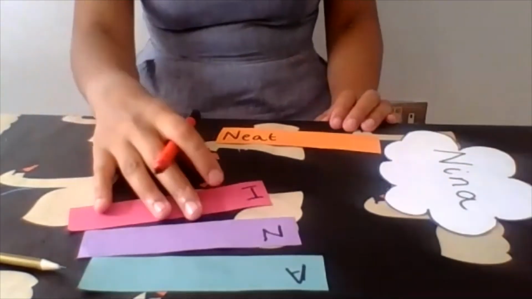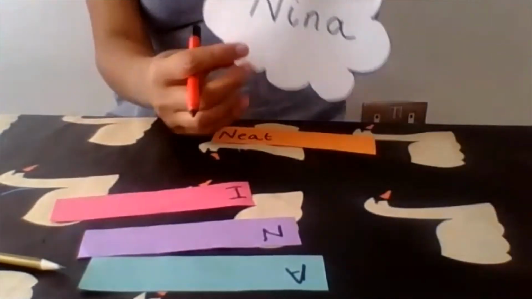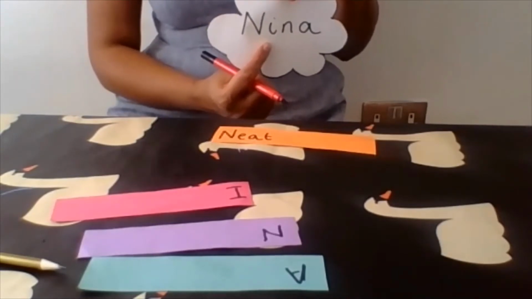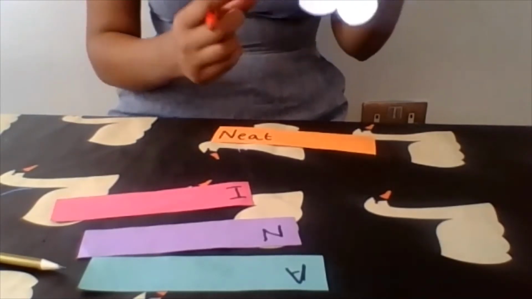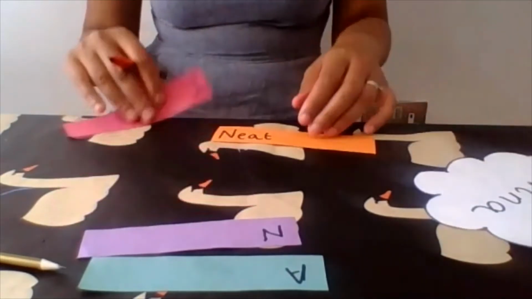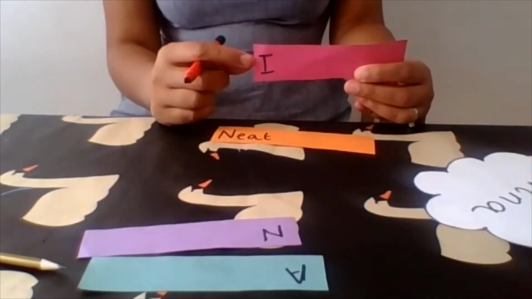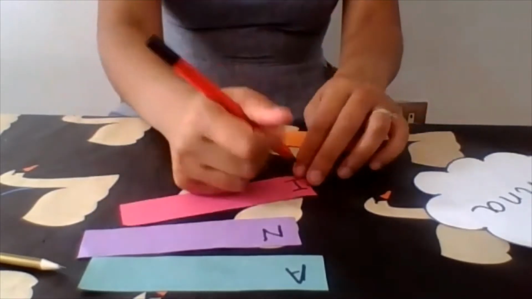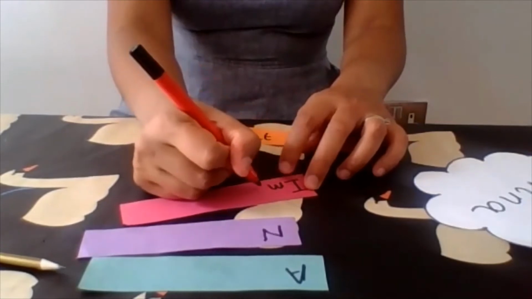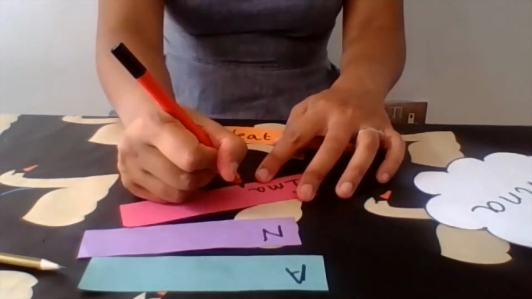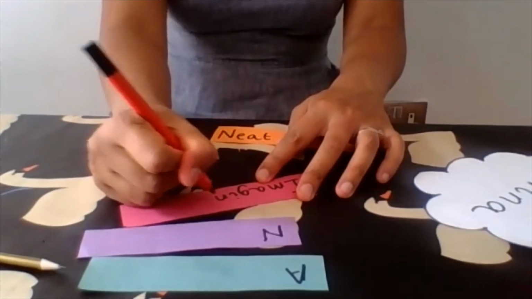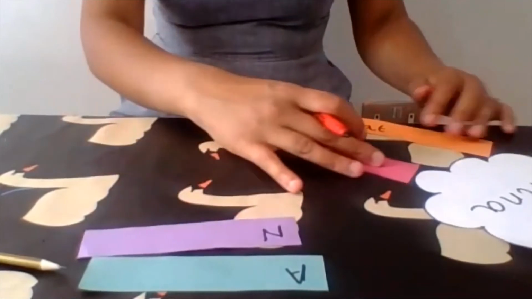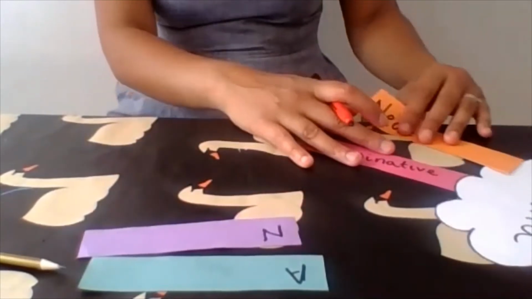So the second letter in my name, if you can see the cloud there, starts with the letter I. So if your name is Blessing, your second letter will be L. So my next adjective is going to start with the letter I. And I'm quite imaginative. So I'm going to write the word imaginative. That means I like using my imagination a lot. There we go. And I'm going to pop that just there next to my cloud. You'll see what we do with those in a minute.